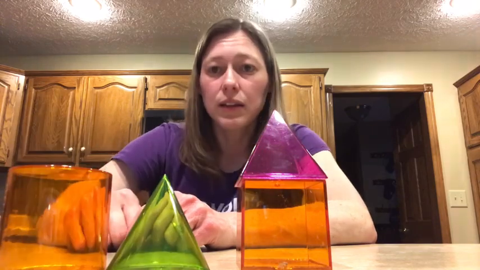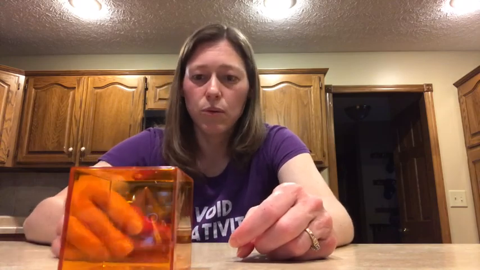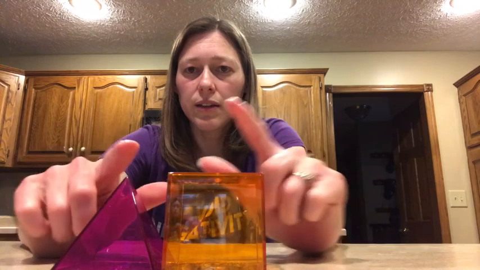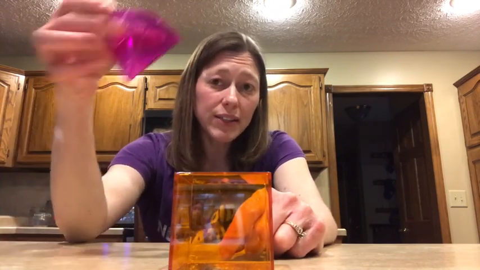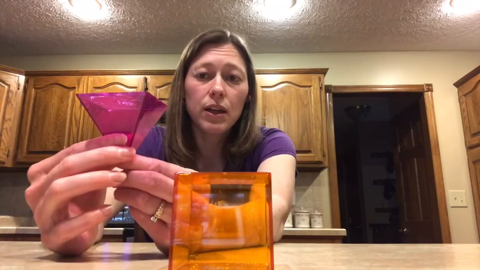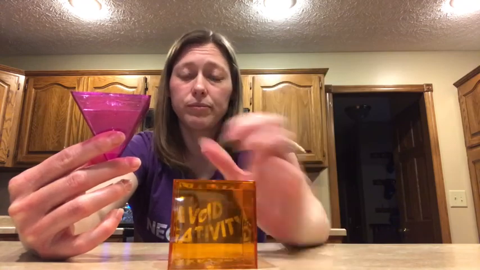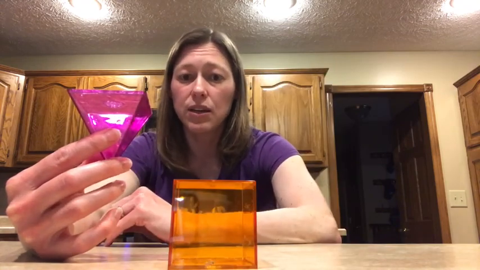Also, with this one, we've got a square for the base on both of them. It's the same square, same size. They have the same height also. So since they have the same base and the same height, I'm just going to make sure that this pyramid can hold 1/3 of what this can hold. So we're just gonna see what happens.